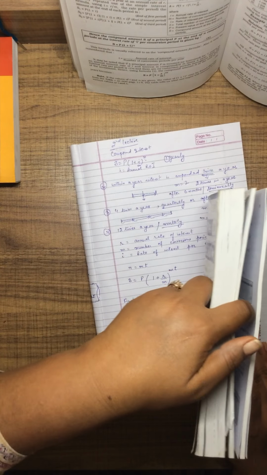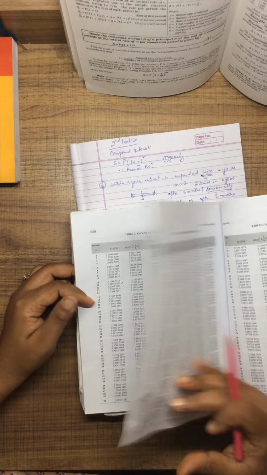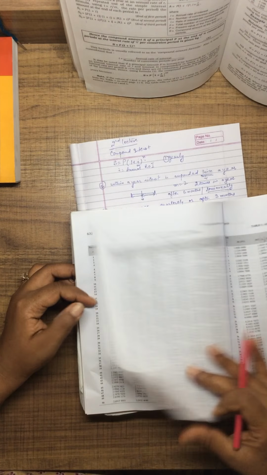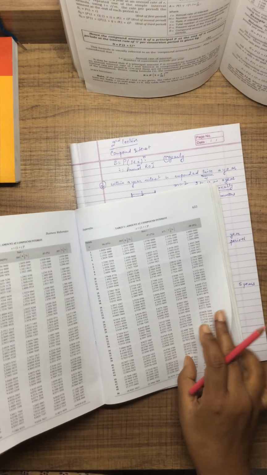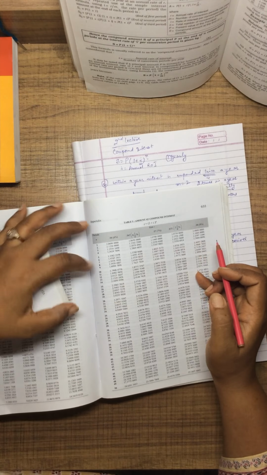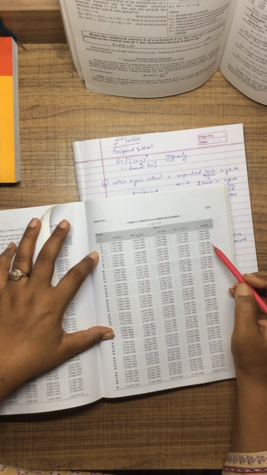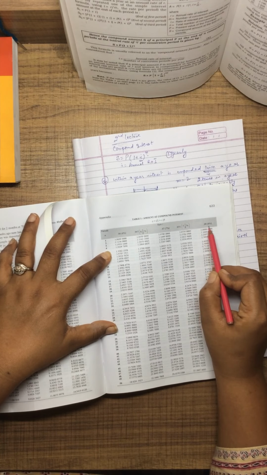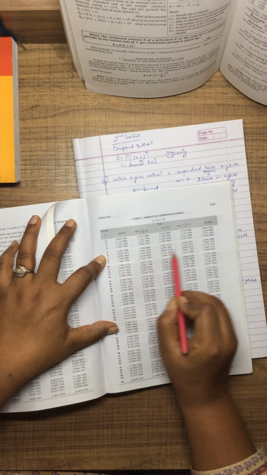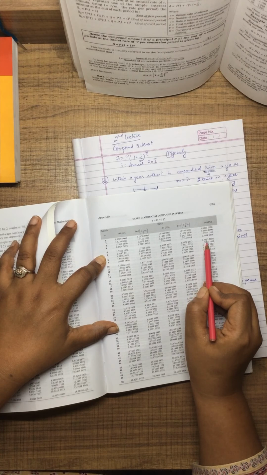So we will look for the rate of interest 8%, that is 0.08, at the value 5. 0.08 at the value 5 is 1.4693.